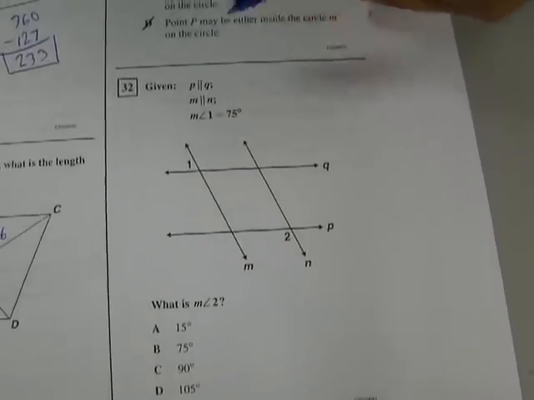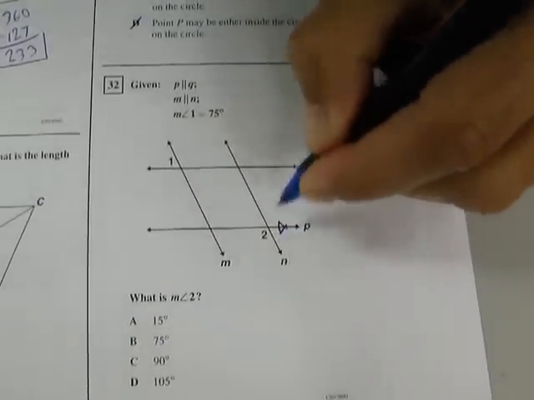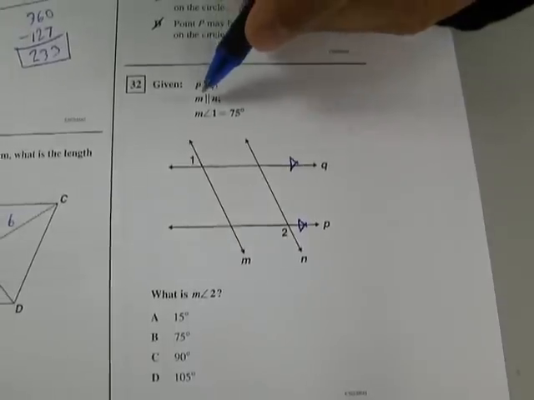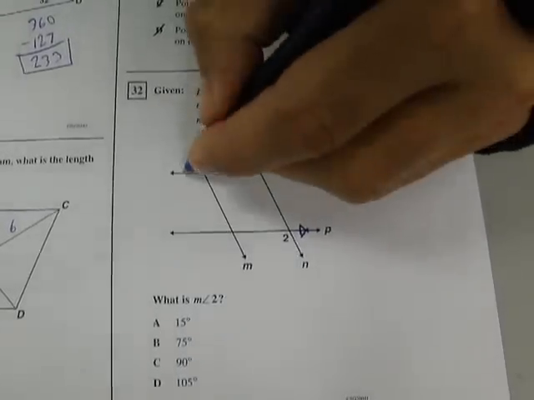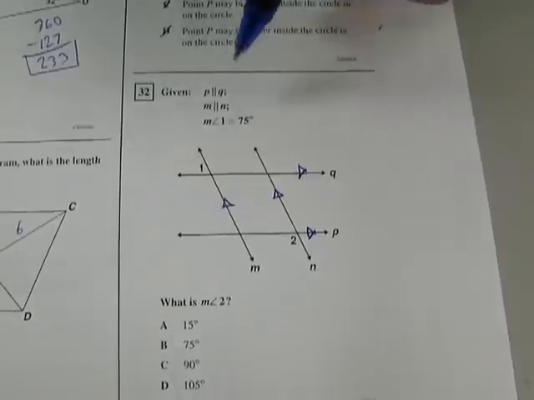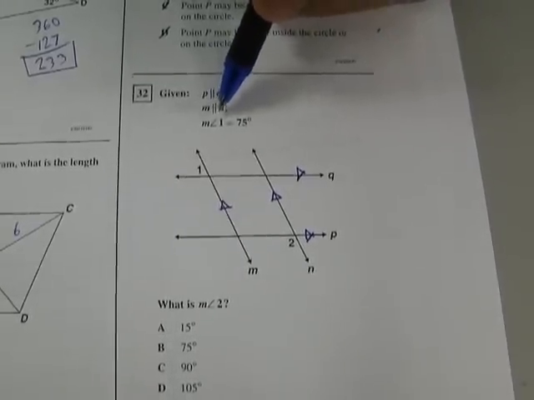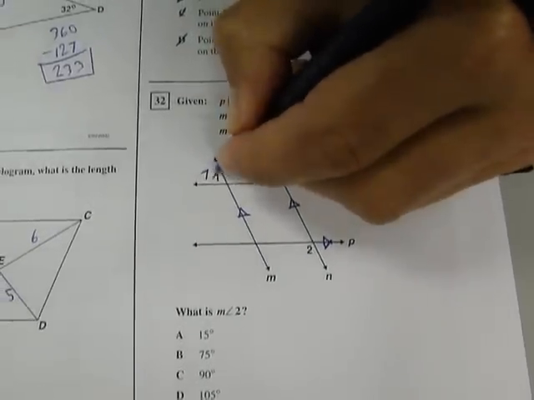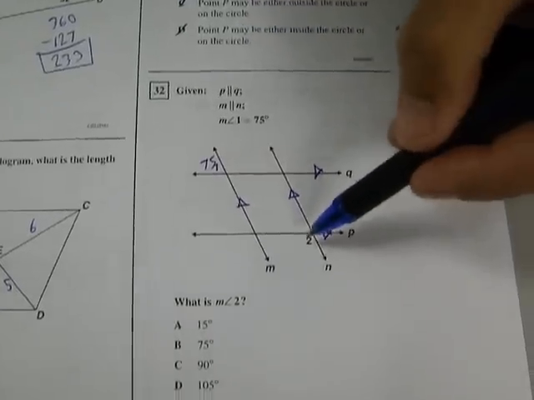Given P is parallel to Q. Let's mark them parallel. So they're parallel. And M is parallel to N. So these are also parallel. Okay. And the measure of angle 1 equals 75. So let's write this right away. It says find the measure of angle 2.